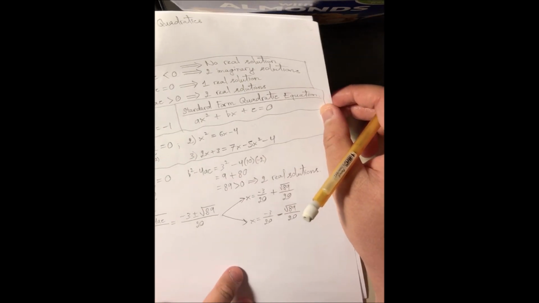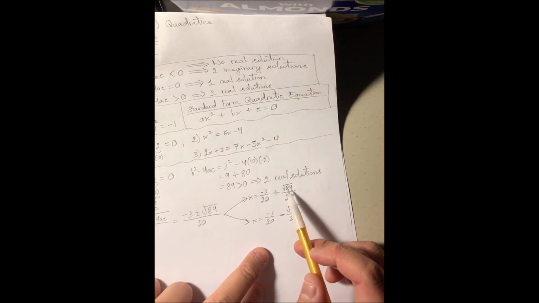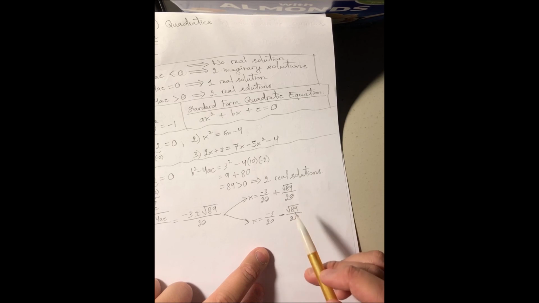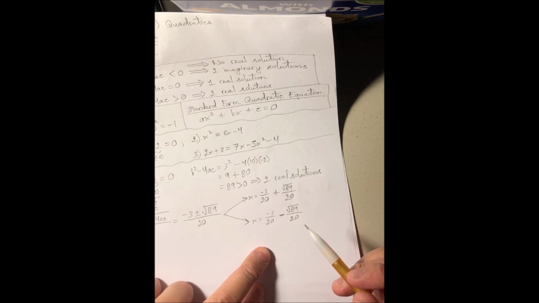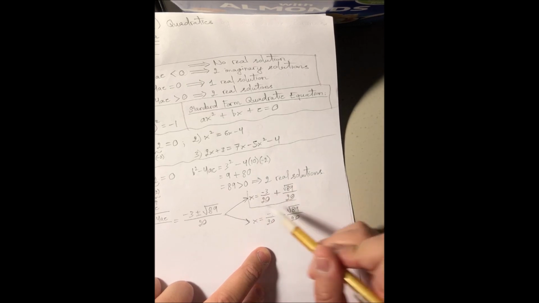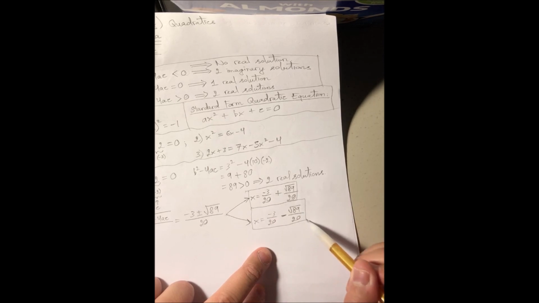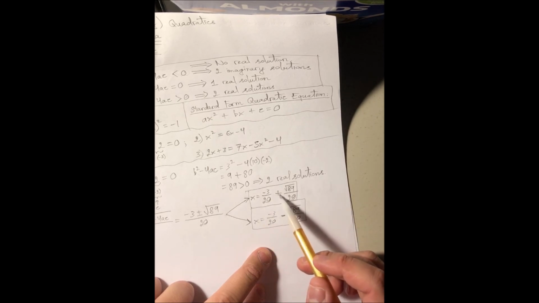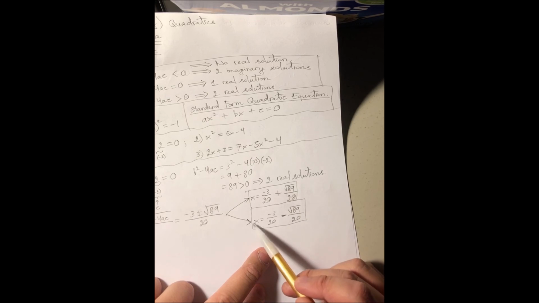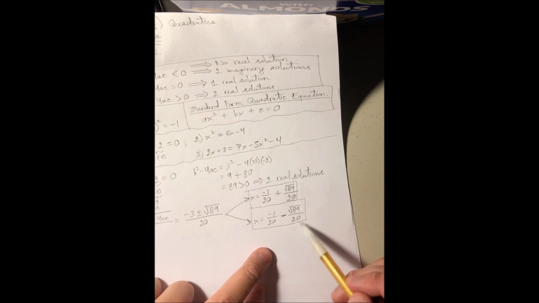I don't think we can simplify any further because 89 is a prime number. So this is how we do example 1. The two real number solutions are x equals negative 3 over 20 plus this, and x equals negative 3 over 20 minus the same thing.